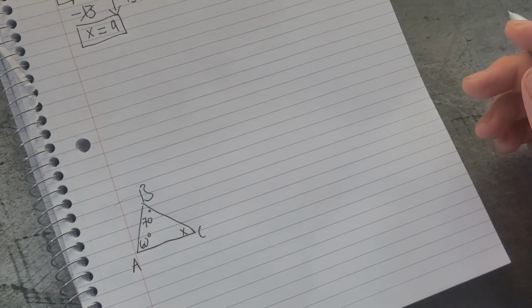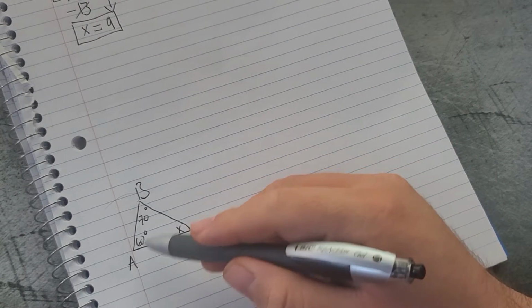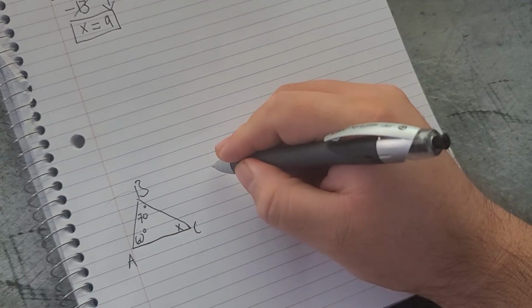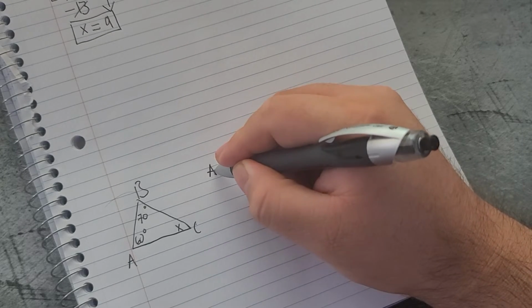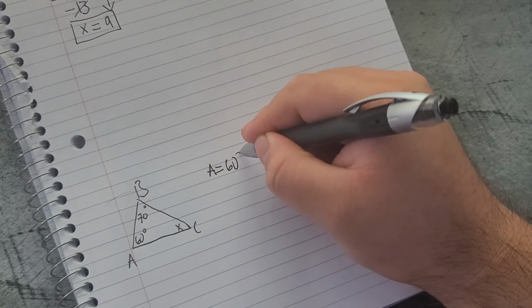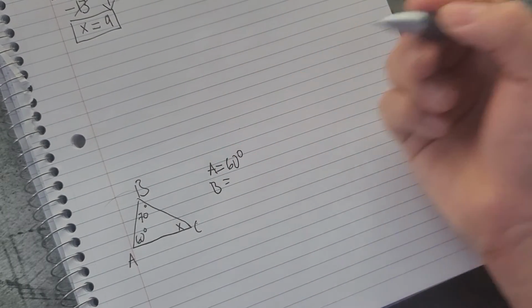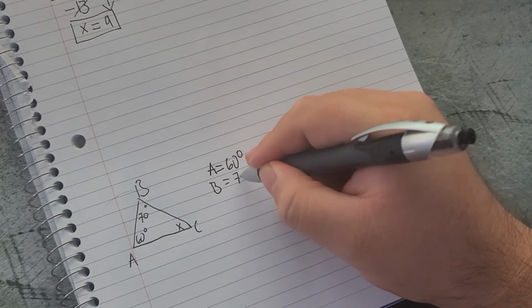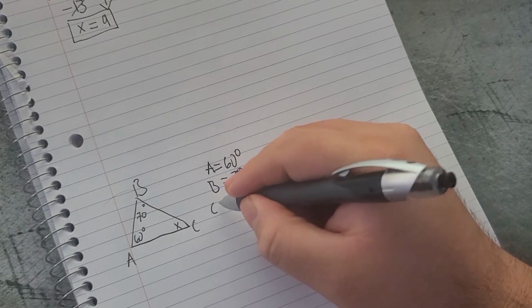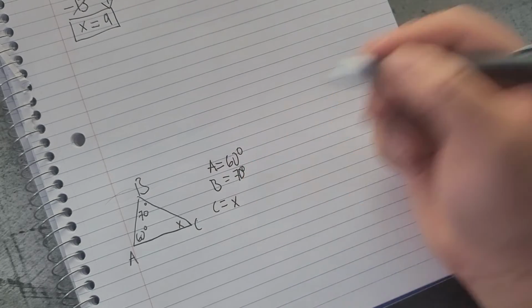Again, looking at this, it looks very daunting. Here you have a triangle with sides A and B defined and C undefined. We can take this by steps. A in this case has an angle of 60 degrees. B has a total of 70 degrees. But then we look at C, and we have a similar question where C is x in this case, or undefined.